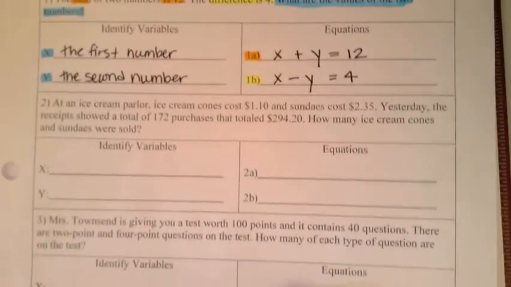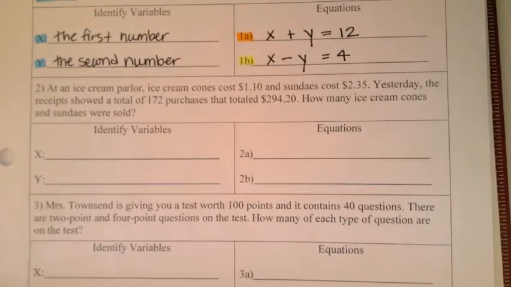So let's go through some more examples because they're not all going to look just like that, right? So here's our second problem. At an ice cream parlor, ice cream cones cost $1.10 and sundaes cost $2.35. Yesterday, the receipts showed a total of 172 purchases that totaled $294.20. How many ice cream cones and sundaes were sold?